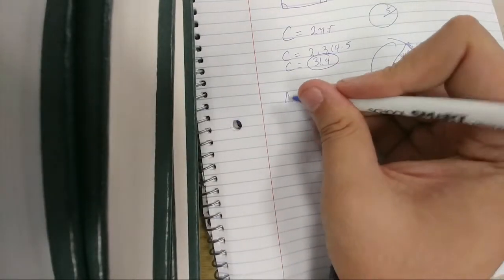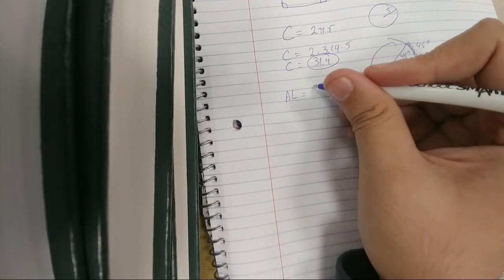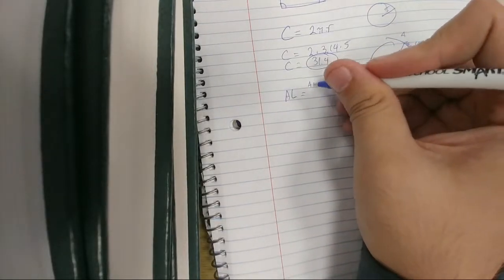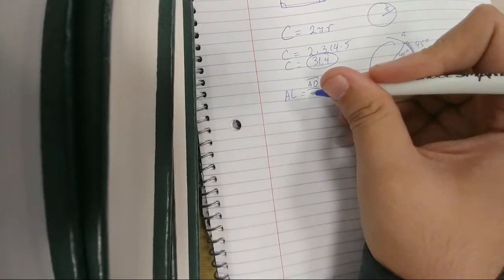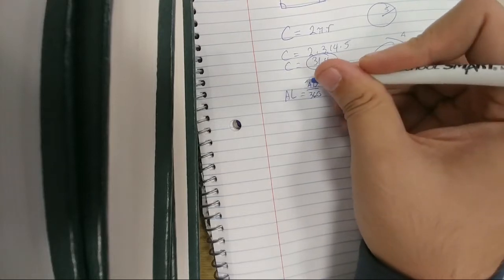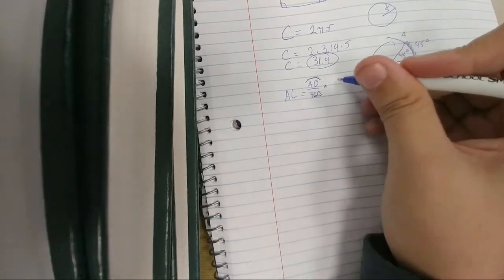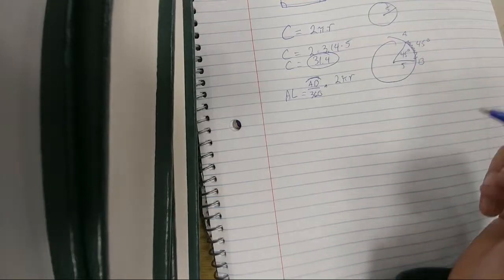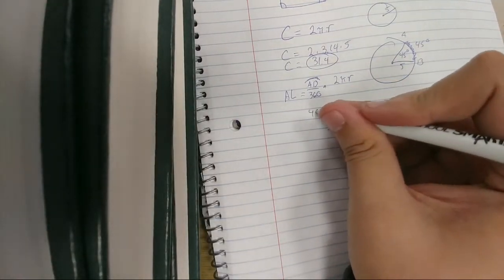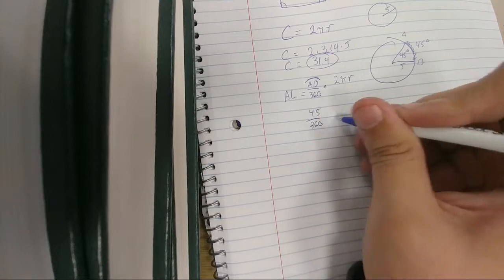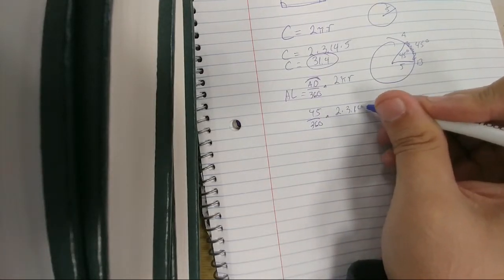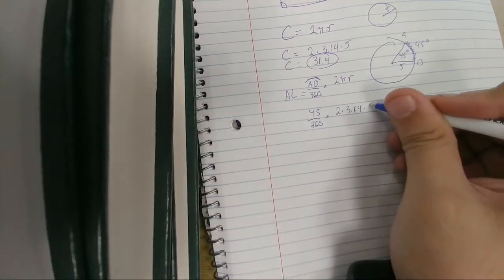So in order to find the arc length, you just have to do your angle, let's call this AB, the arc of AB, over 360, times the circumference formula, which is 2 pi r. So this is just 45 over 360 times 2 times 3.14 times r, which is 5.